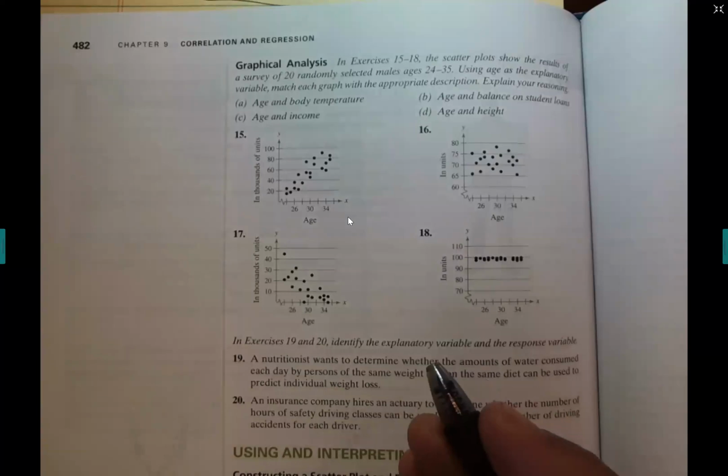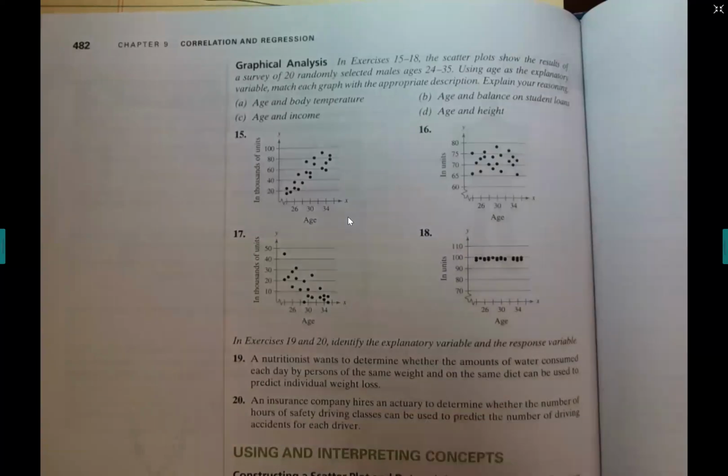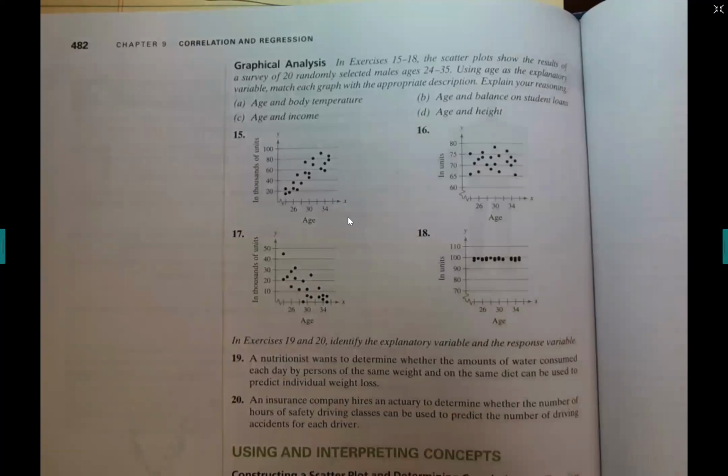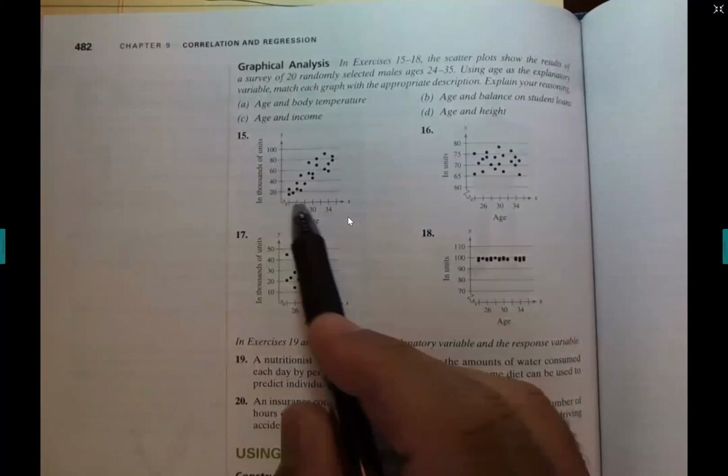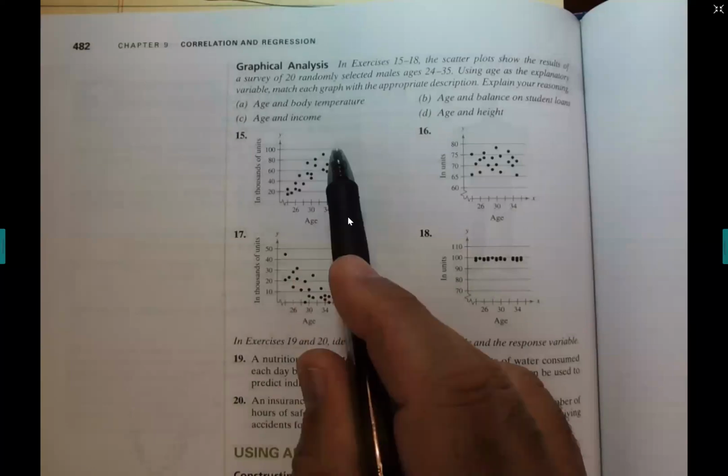Age and income. 15. Yes, it is 15 indeed, very good. As you have more experience, guys, and more seniority, you tend to earn more money, and with more education, you tend to earn more money. This is an example of that.